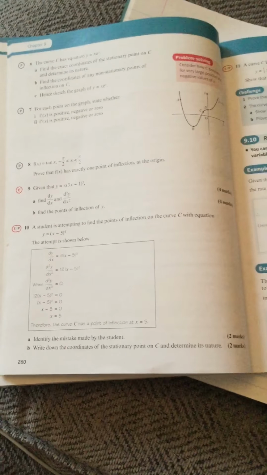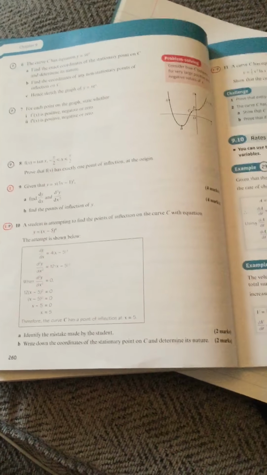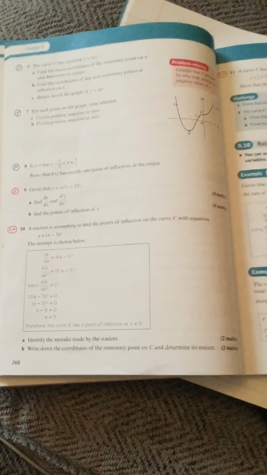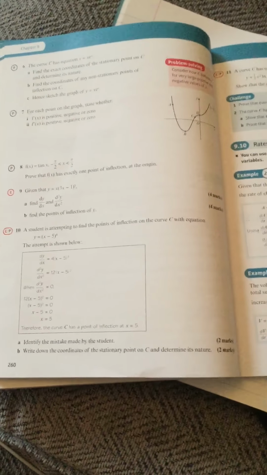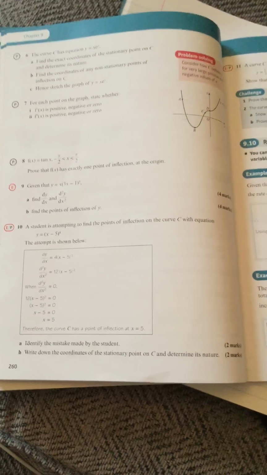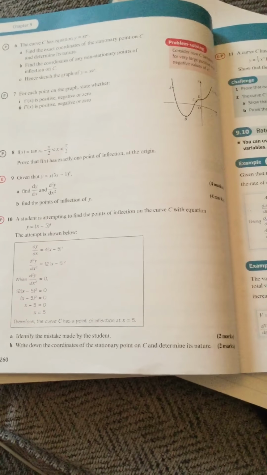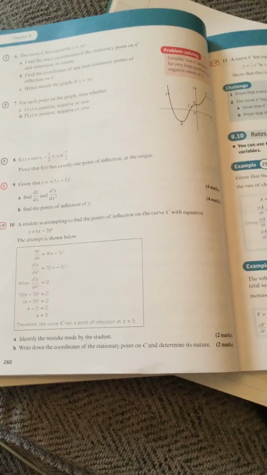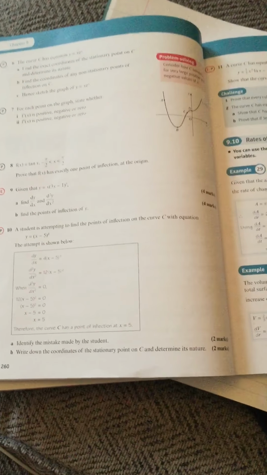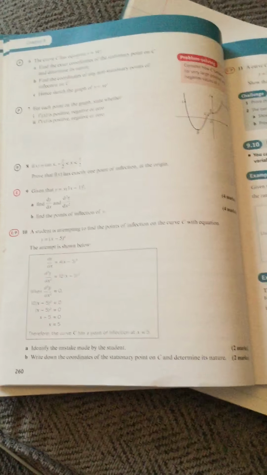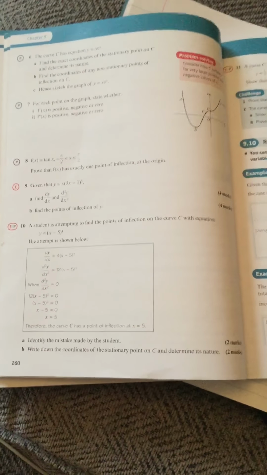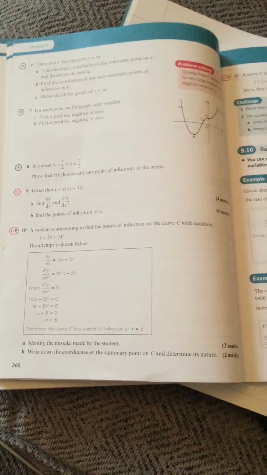If it's equal to 0, we need to investigate what the gradient is either side of the stationary point, and the shape of those tangents will inform us which type of stationary point we have. Non-stationary point of inflection, solve the second derivative equal to 0, then investigate either side of that x value with the second derivative to show that we've got a sign change in the second derivative, because that will mean we've gone from concave to convex, or convex to concave, I should say.